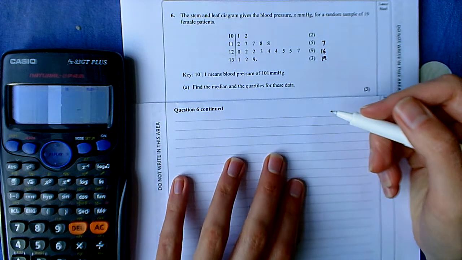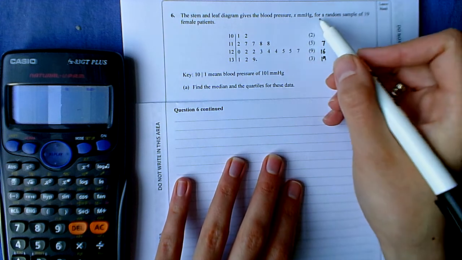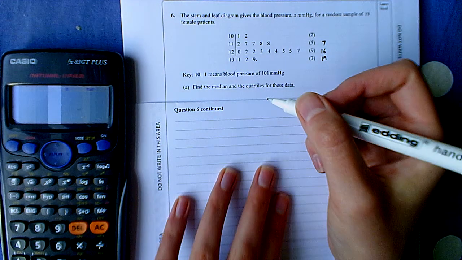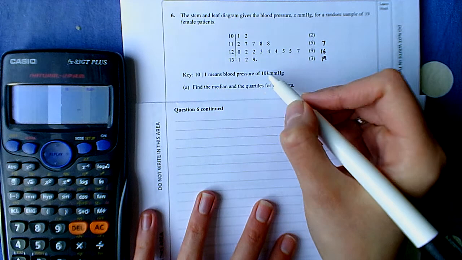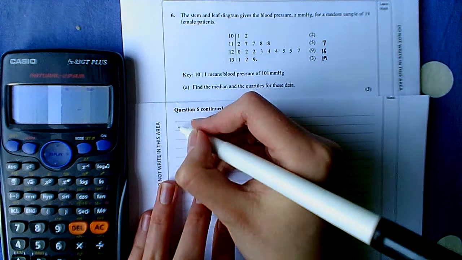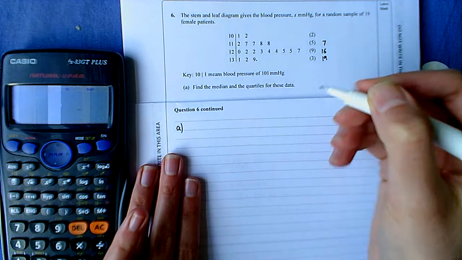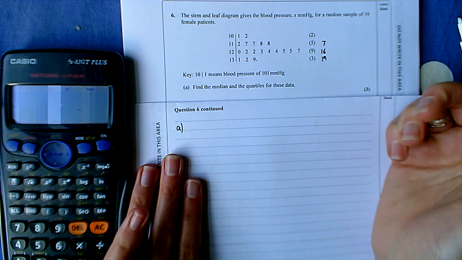Question 6. The stem and leaf diagram gives the blood pressure X for a random sample of 19 female patients. And the key would be that 10, line 1 means a blood pressure of 101. Part A says, find the median and the quartiles for these data. Now, there are 19 pieces of data, a random sample of 19 female patients.